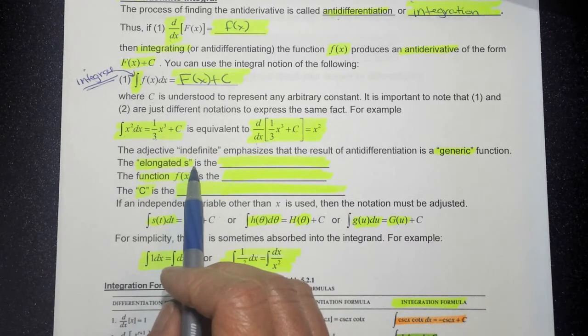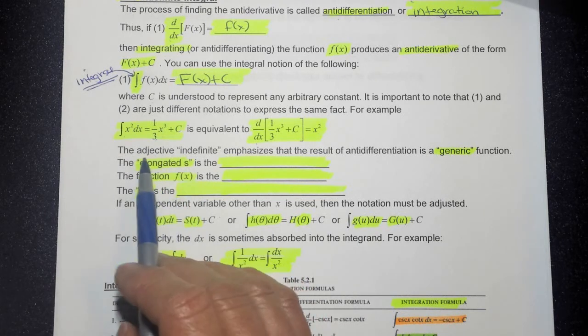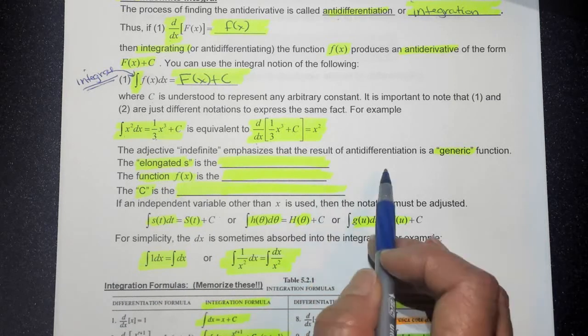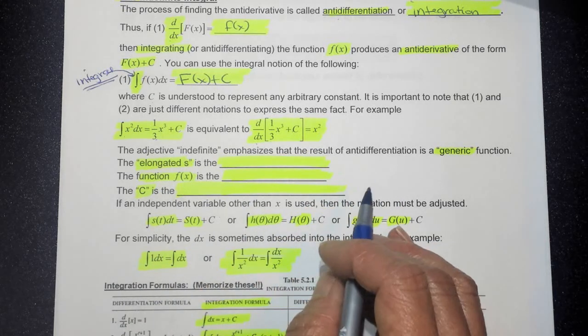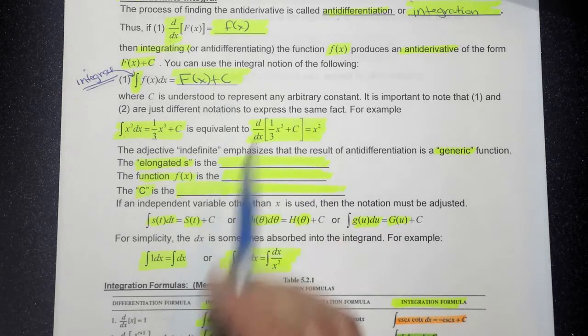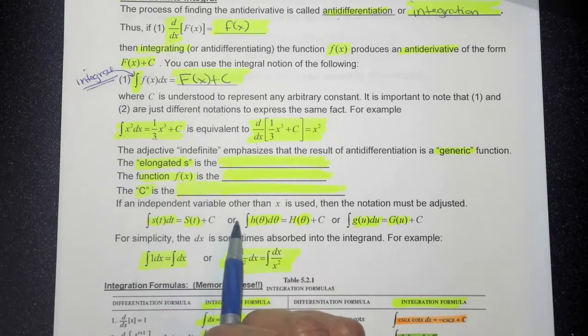So some important notations to understand. The adjective indefinite emphasizes that this is just a generic function. You have no bounds. So you just have to accommodate for the fact that there could be a constant with this generic notation.